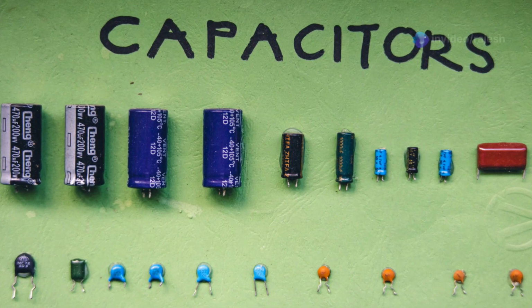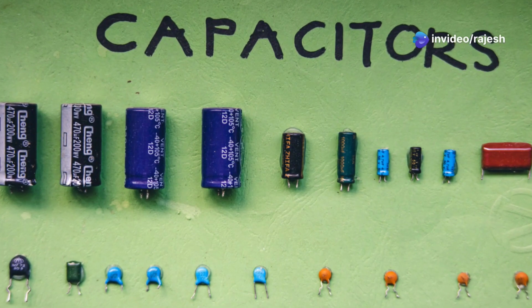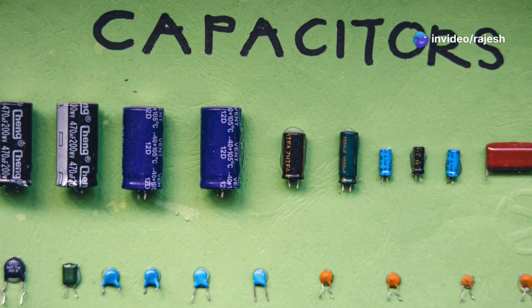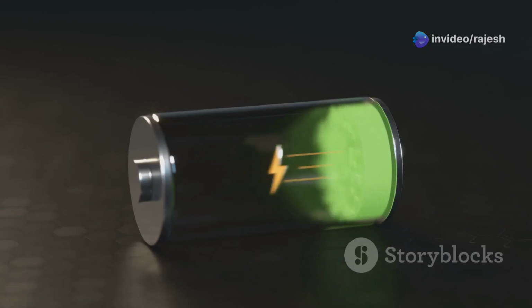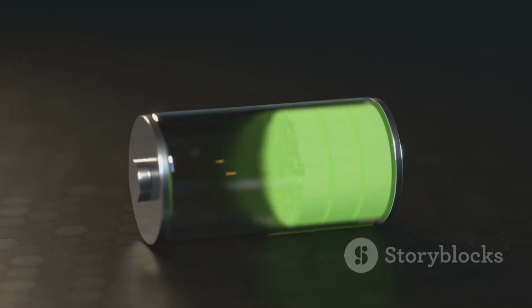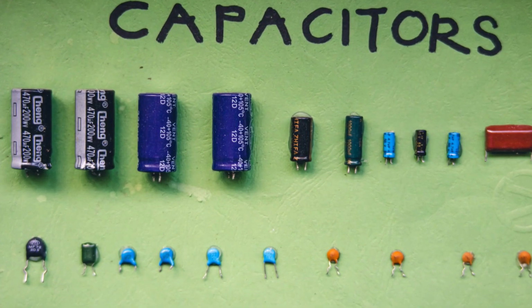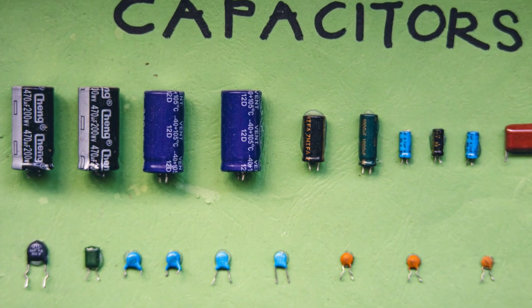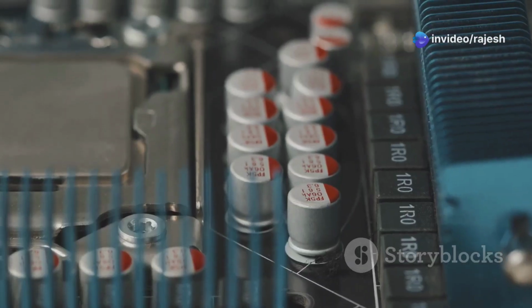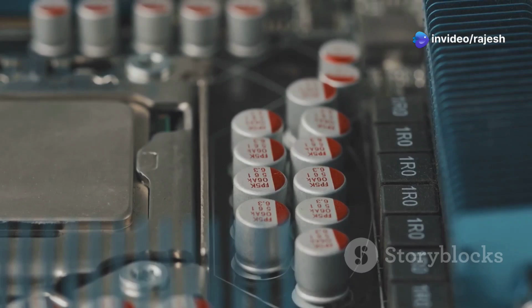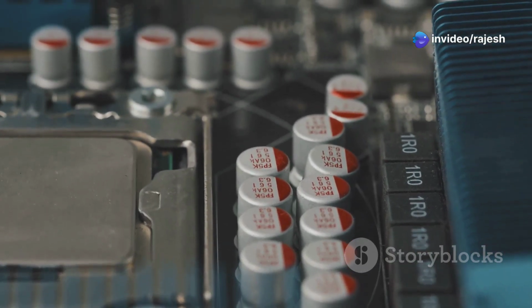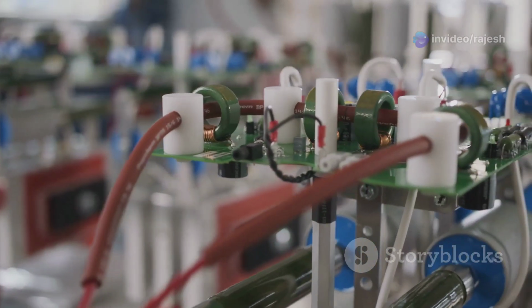They consist of two conductive plates separated by a non-conductive material called a dielectric. When voltage is applied across a capacitor, it charges up and stores electrical energy. The amount of energy a capacitor can store is called its capacitance, measured in farads. Capacitors are used in various applications like smoothing out voltage fluctuations, filtering signals, and storing energy in flash memory.